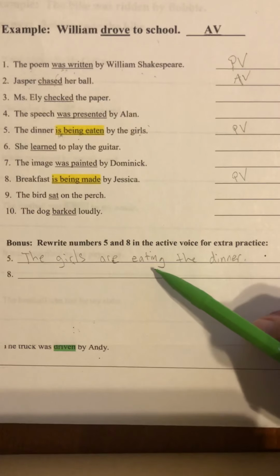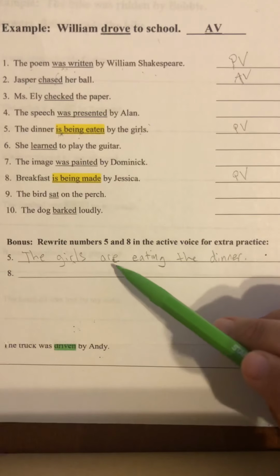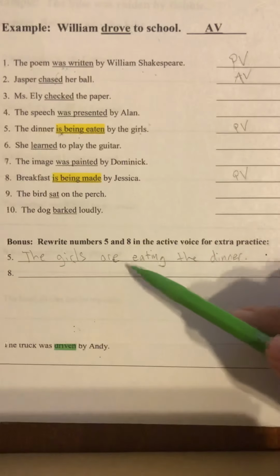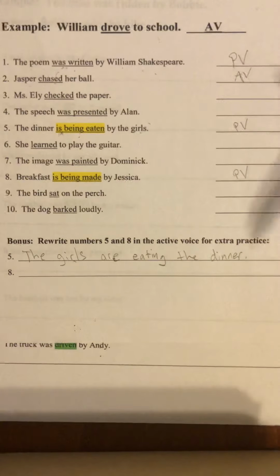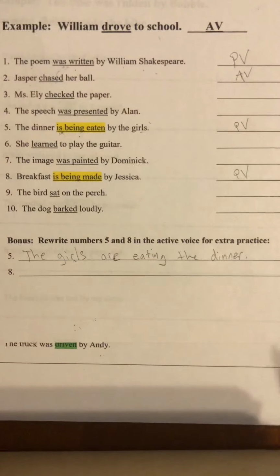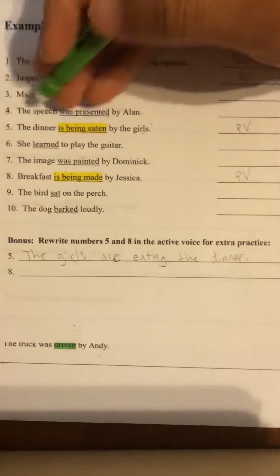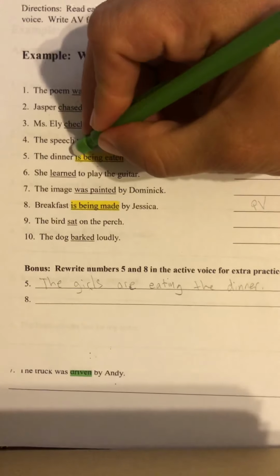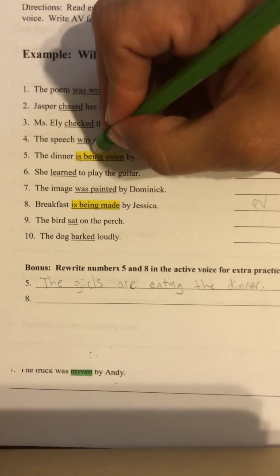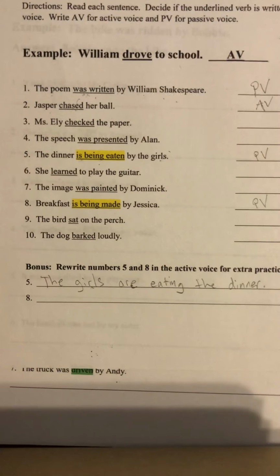And I do not want to use a past participle because I want to make it active. So I put the girls are eating the dinner. And that's how you do it, okay? So I want to see if you can do it with this new verb phrase that we just saw today, which is the present continuous passive, okay? I hope you can see that.